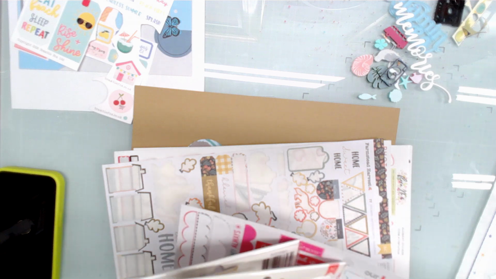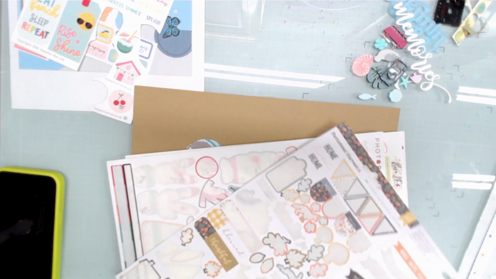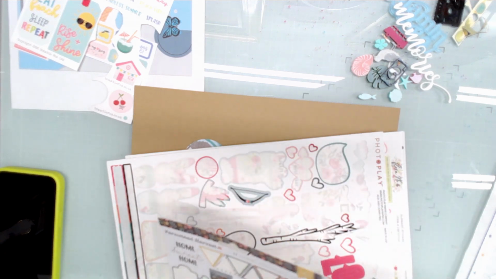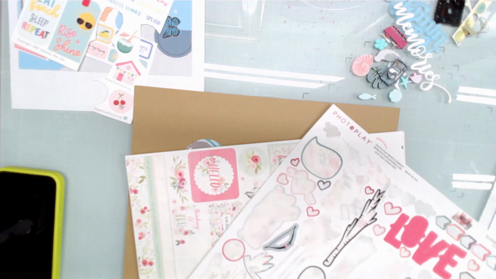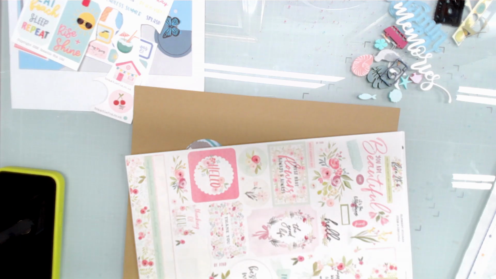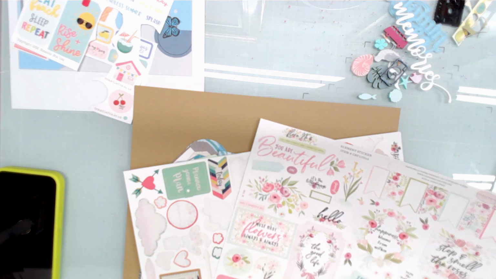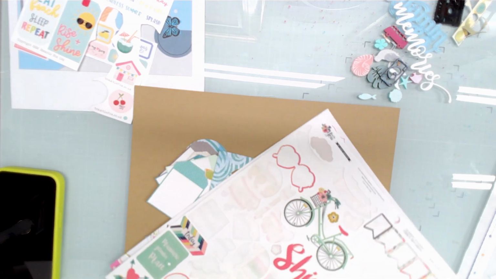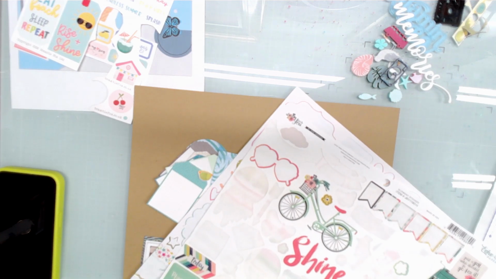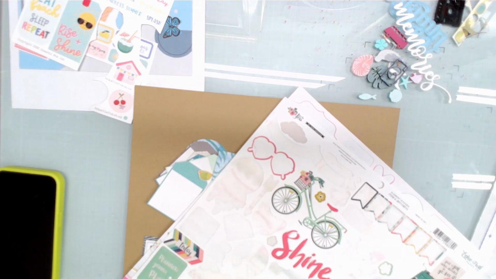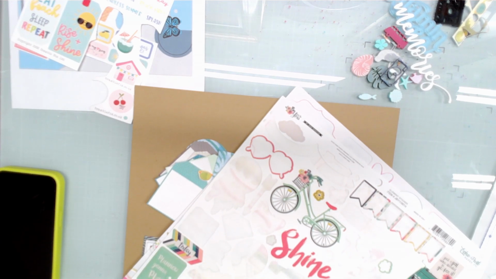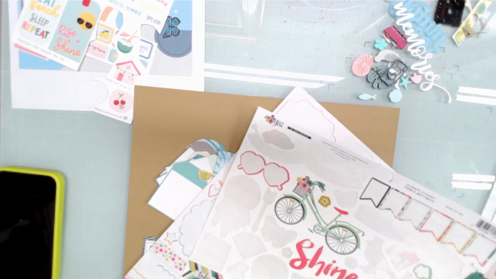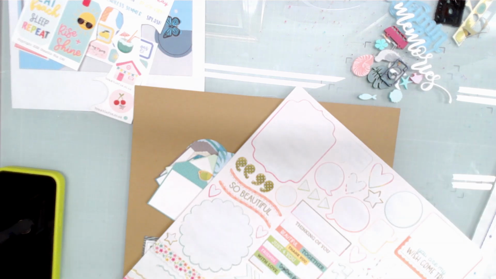Okay, let's see. I don't think any of those big sticker sheets. This is fall. Not excited about that. If that bicycle were a little bit smaller, I might think about using it.